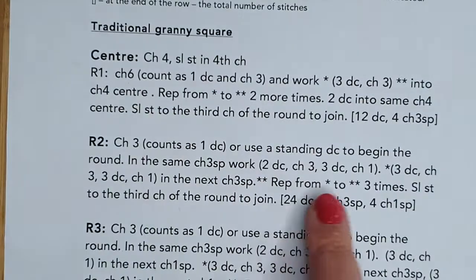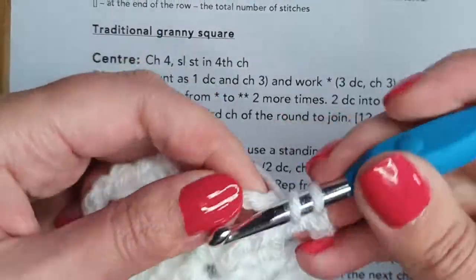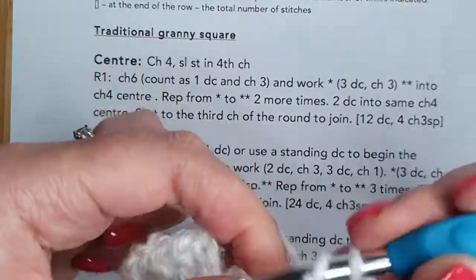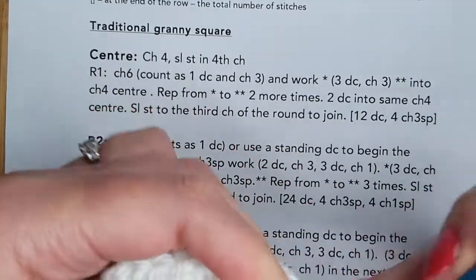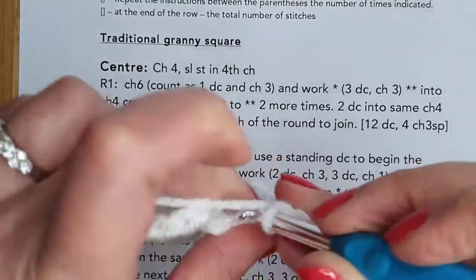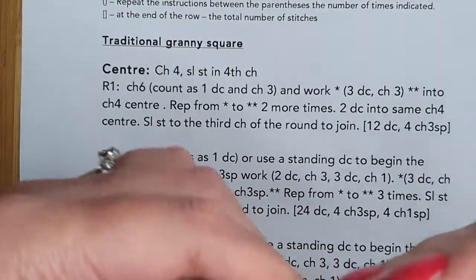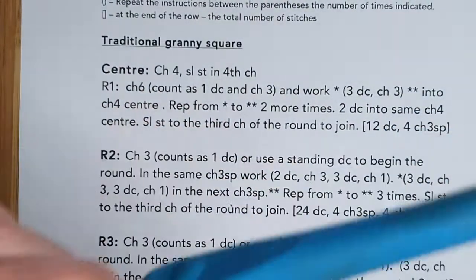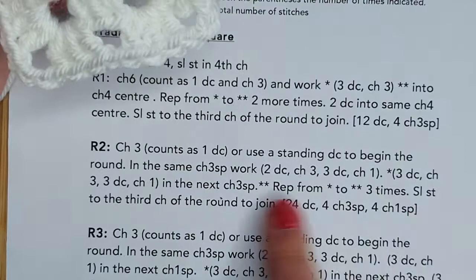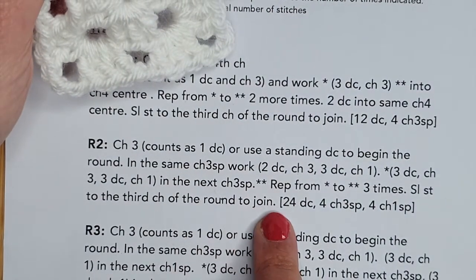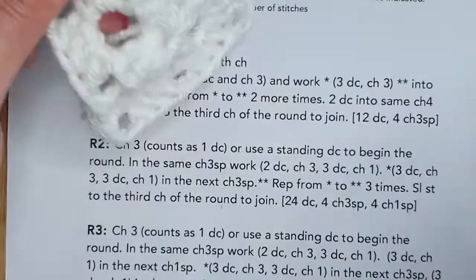Now I need to do it for my 3rd time. So it's into the chain space, a double crochet, 2, 3, with 3 chains and 3 double crochets: 1, 2, 3, and a chain stitch. And then I slip stitch to the 3rd chain of the round to join. So I slip stitch into that space and I join it with a slip stitch.